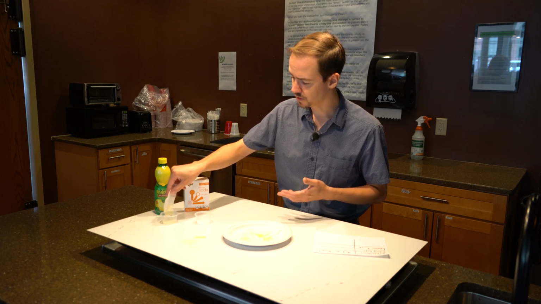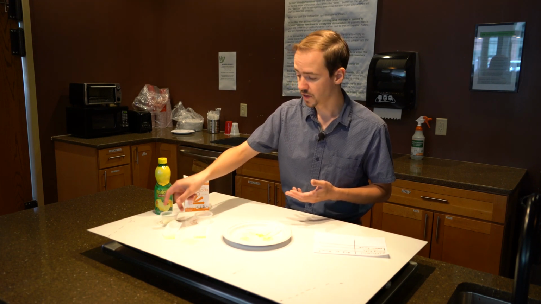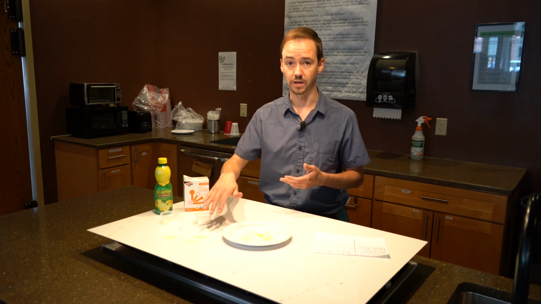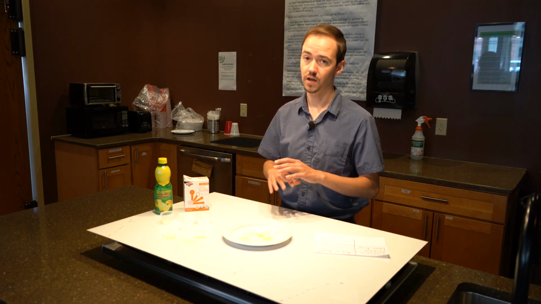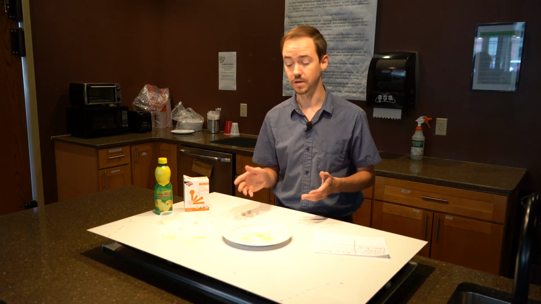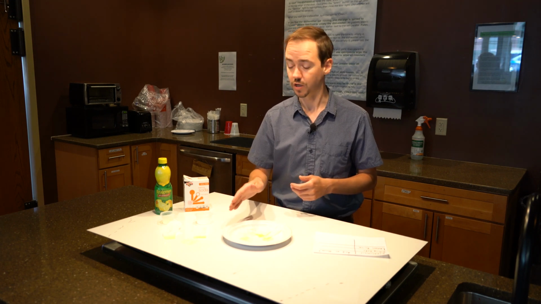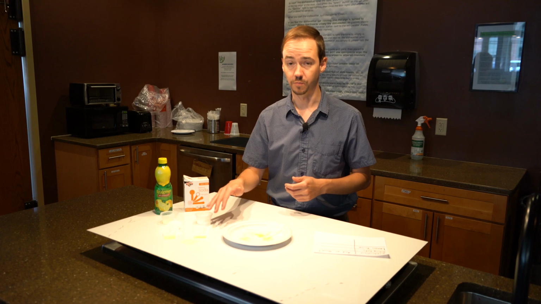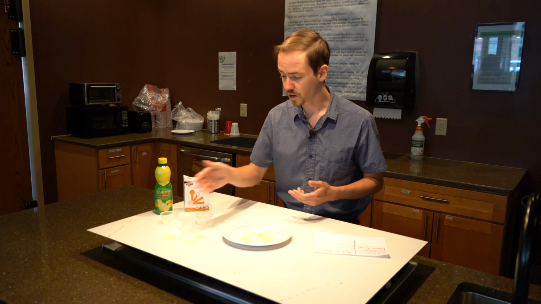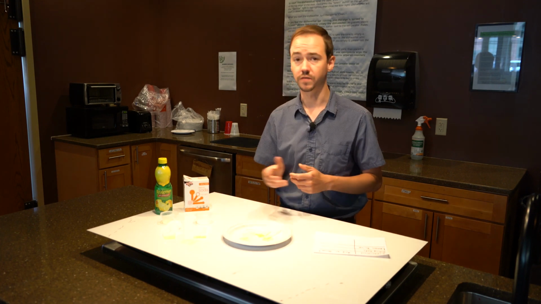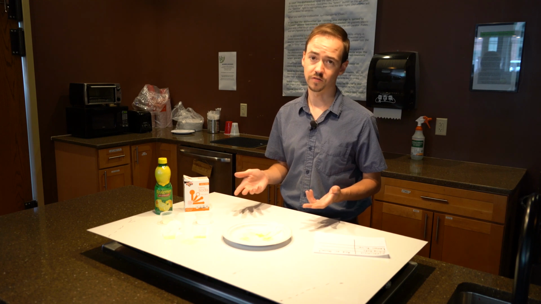If the liquid is a base, it is going to turn red. But if it is an acid, it's not going to change color at all. It's going to stay yellow. So I can already see the baking soda turned red really quickly. So we know that that is a base. And so far, I'm not seeing any color change on the lemon juice, so we know that's an acid.